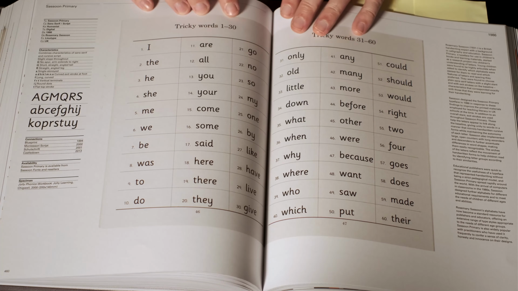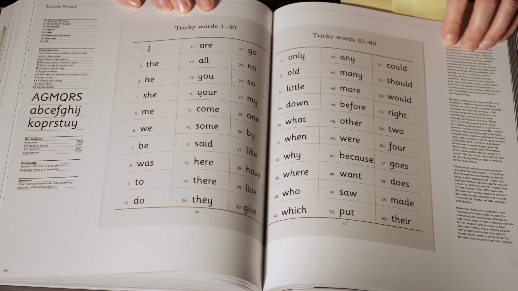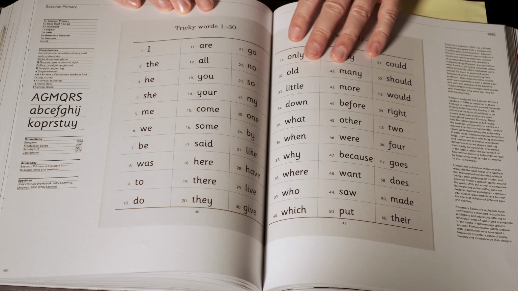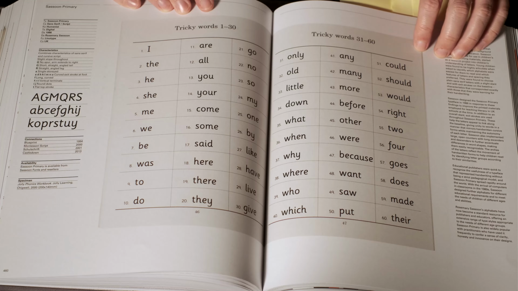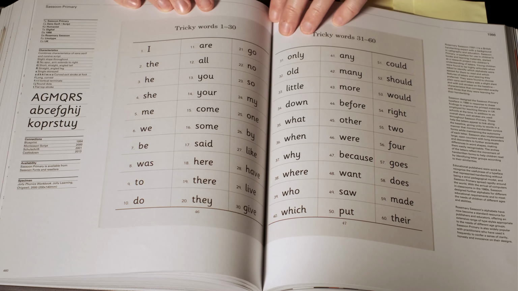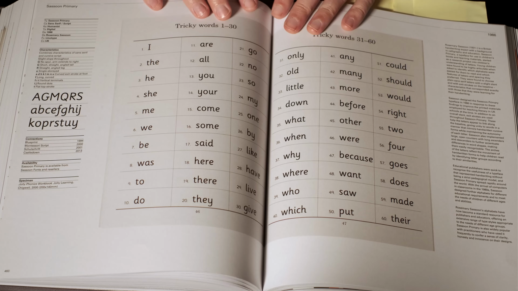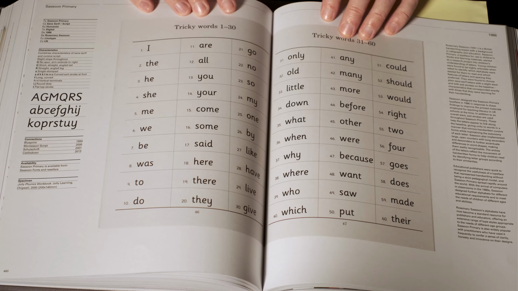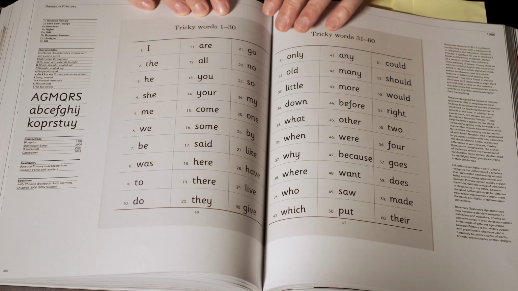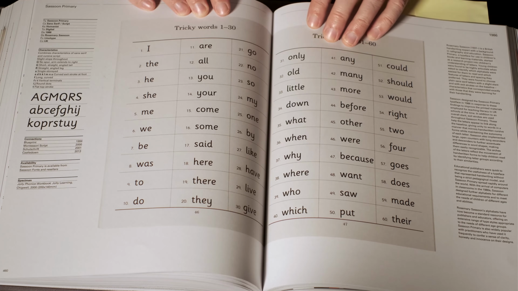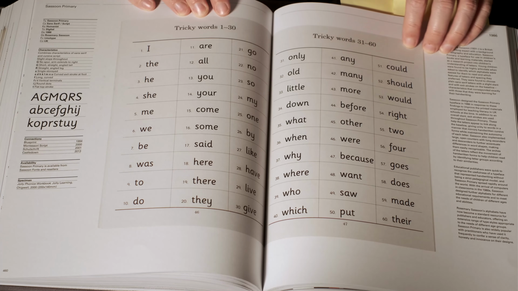It is meant to be easily identifiable to children, and the way they arrived at the design of this was to actually ask children what they found to be legible. And apparently children were pretty articulate about what letters they could recognize and what worked for them.